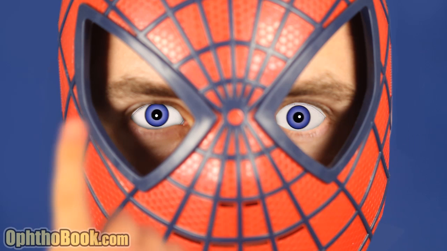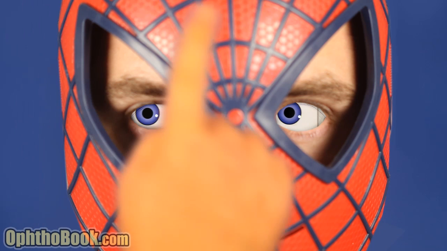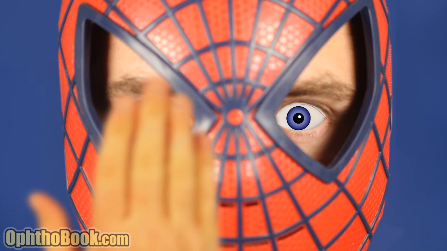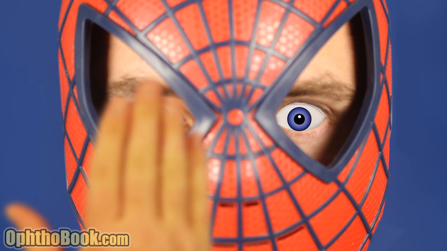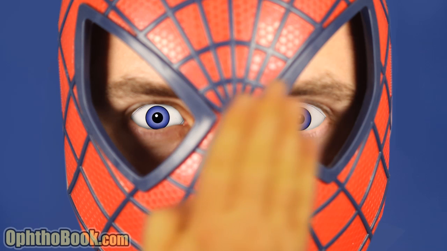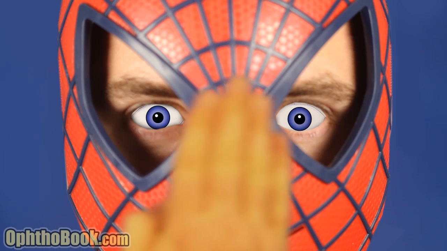Primary looks pretty good. Let's hit the cardinal directions, see how he does. So far he seems okay, right? Okay, let's do some cover, uncover, maybe some cross cover testing. Let's see if we can pick up any eye movements. You guys see any? It's moving a little bit, right? But is it consistent? I'm not seeing much. This is what most people presenting with double vision look like. They don't look like much.